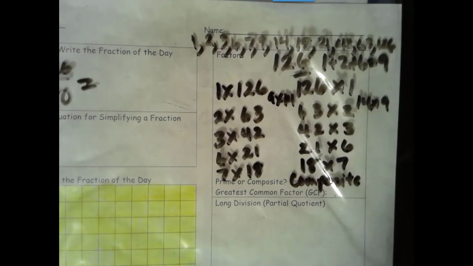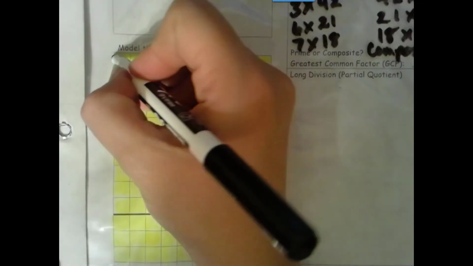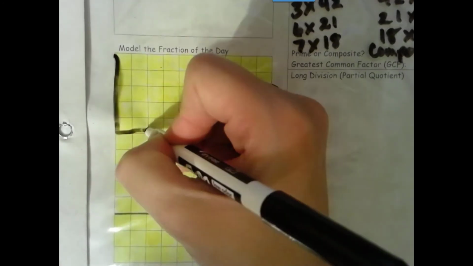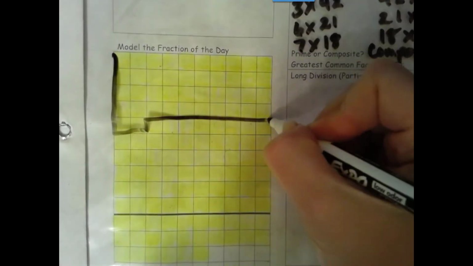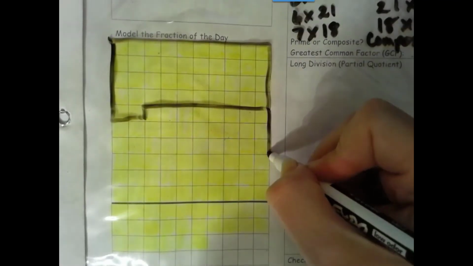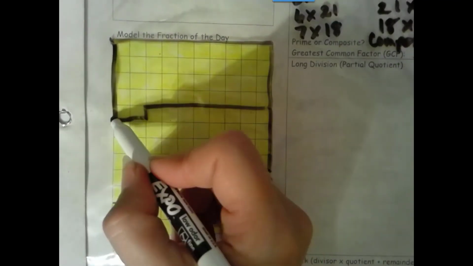Well, with 54 school days left, I cannot make a group of 126 or a group of 63. So let's try 42. Now your groups of 42 do not have to look like mine, but you do have to have 42 in each group. And you need to keep your shaded separate from your unshaded.